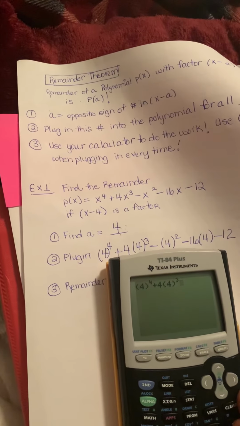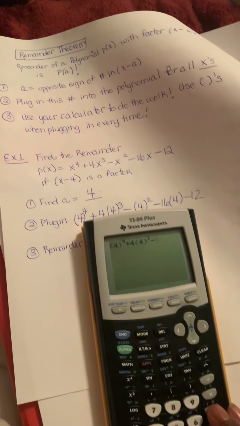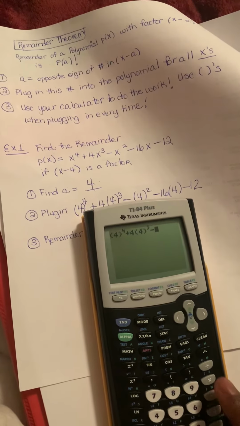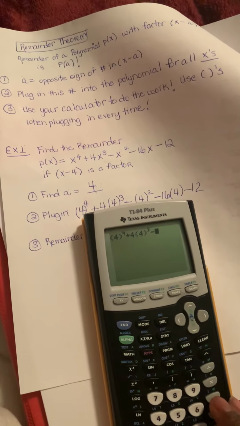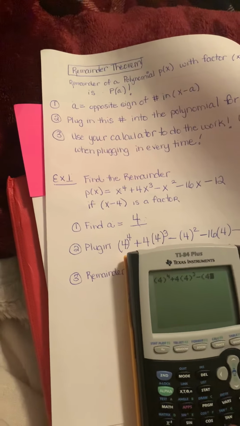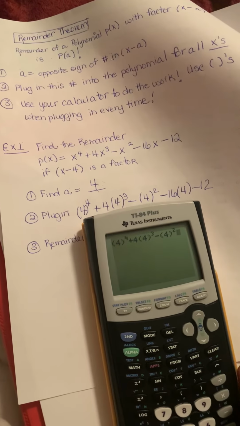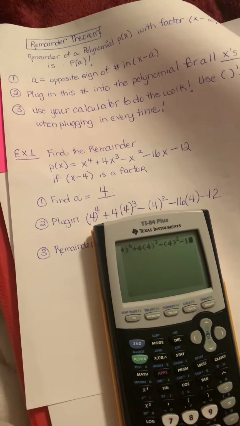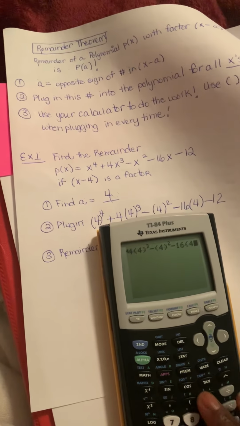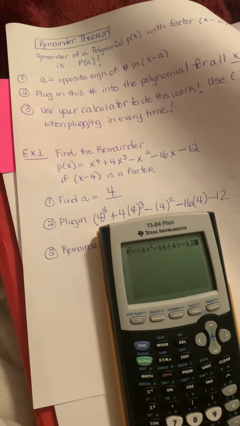Press over to get out of the exponent, minus, make sure that's minus and not a negative. I'm using the gray buttons over here. 4 in parentheses. And then I put the exponent of 2 on the outside. Minus 16. I'm plugging in another 4. And then minus and 12.